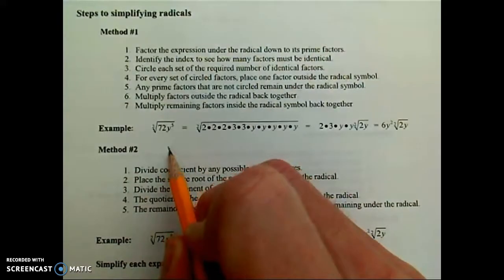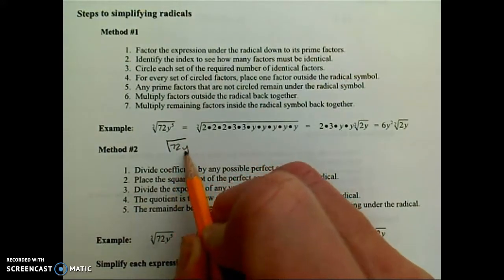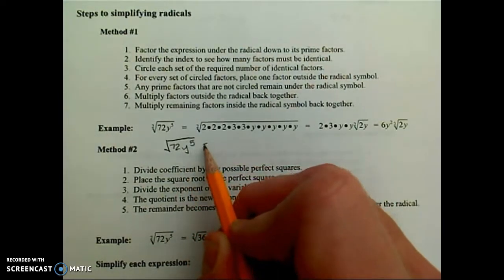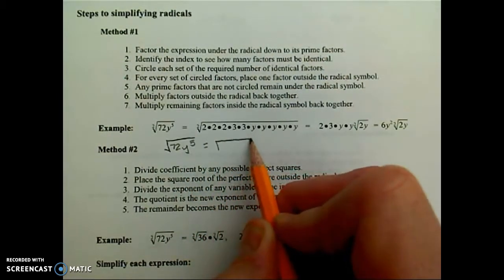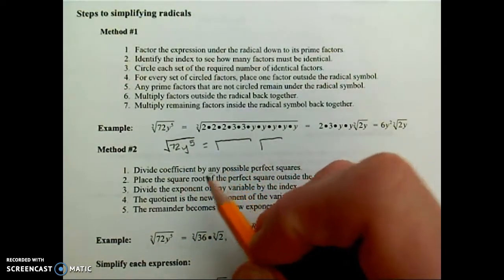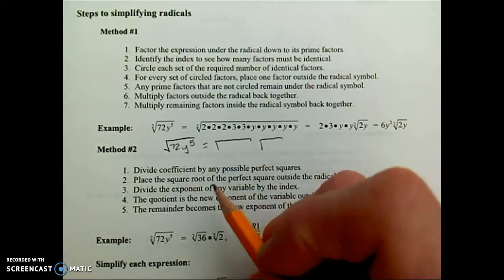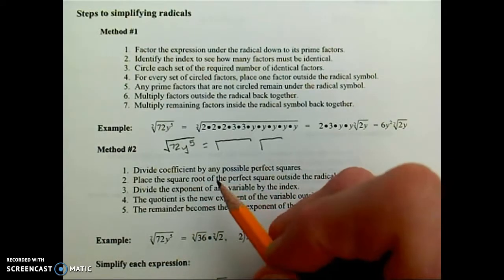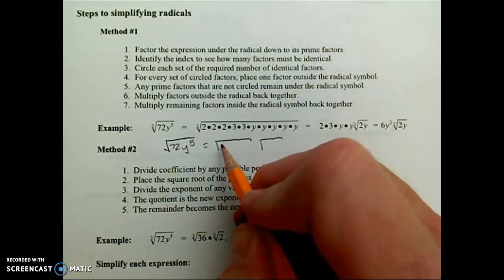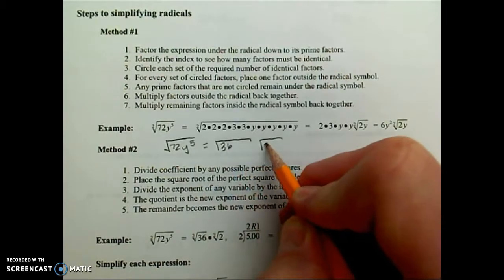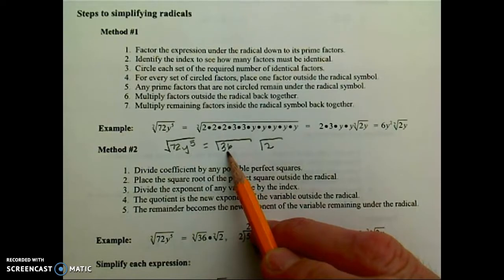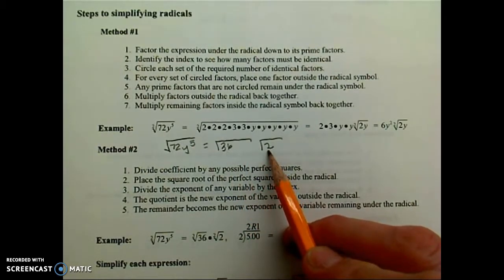So if I look at the square root of 72y to the fifth, I'm going to first think to myself, okay, does 72 have any perfect square factors? I would test it to see if it divides by 4, and it does. I would test to see if it divides by 9, and it does. I would test to see if it divides by 16 and 25, and then 36. And it turns out that 72 is 36 times 2. So I'm going to go ahead and write my 36, my perfect square factor, in one radical, and then my non-perfect square factor in another.